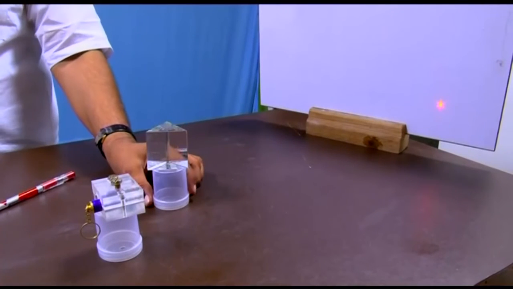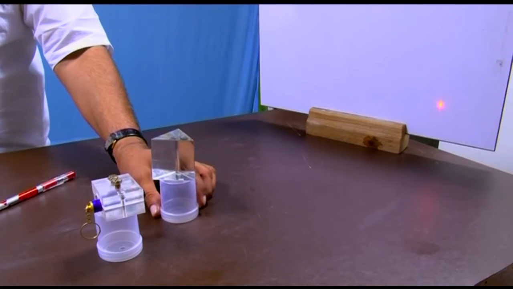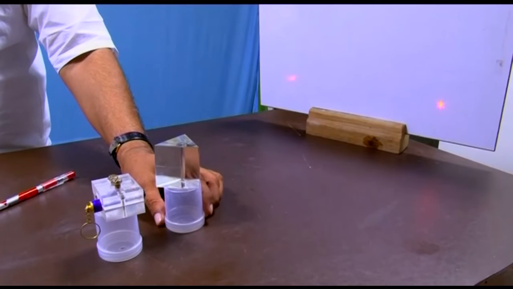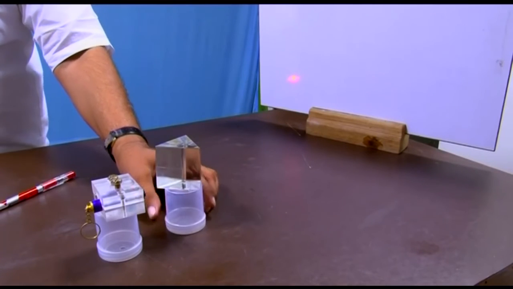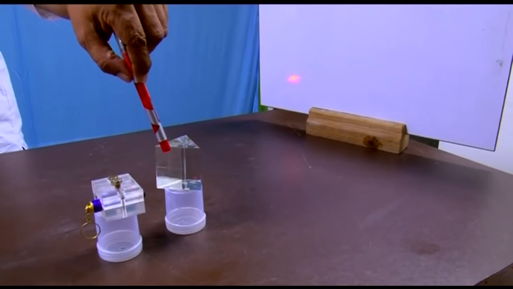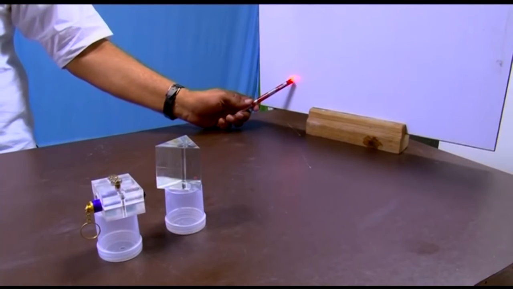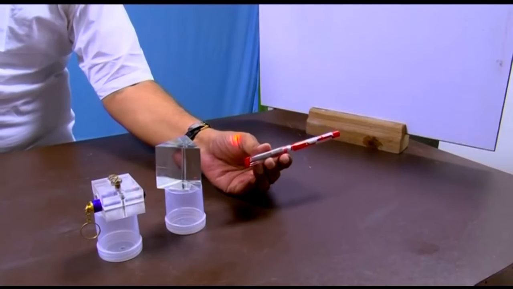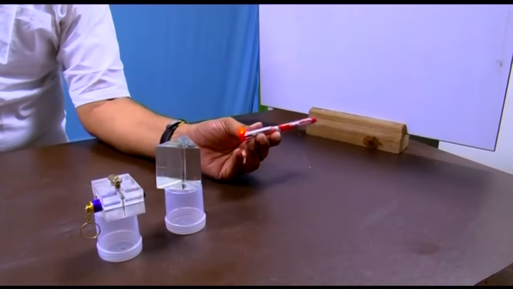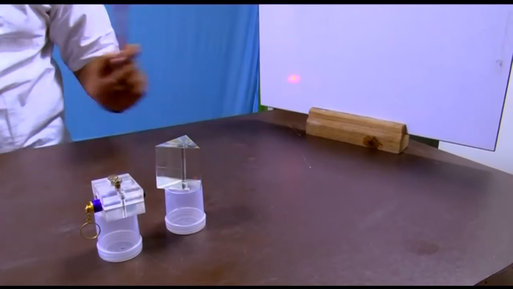Now, let me bring this prism in the path of this light. And now it has gone through the prism, first refraction here, second refraction here, and the spot comes here. So, the light which was going straight and falling here is now deviated, it has turned because of the 2 refractions, and now it is reaching here.